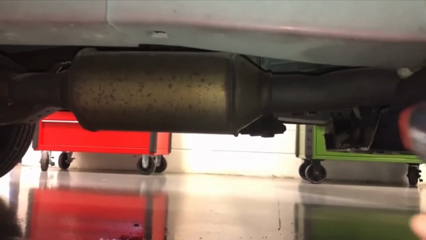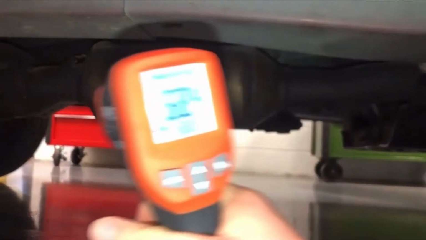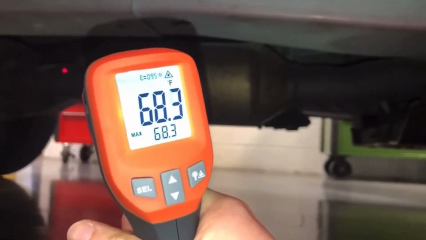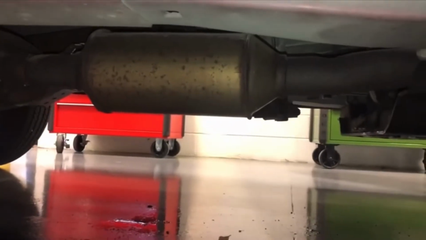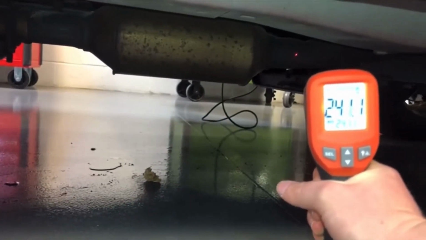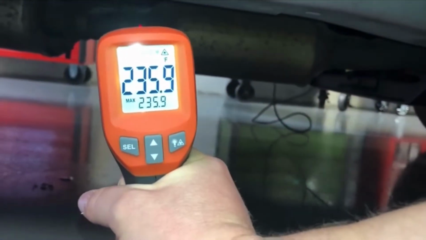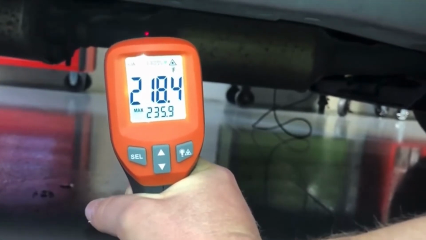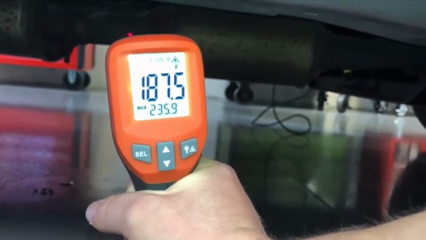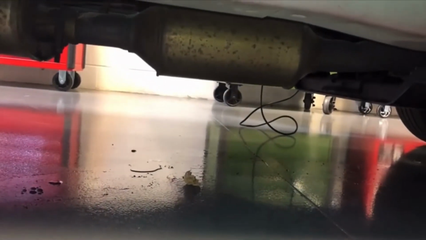At ambient temperature, we have 68 degrees before and 68 degrees after, and that is the temperature of the room. So we're going to go ahead and start with the propane. We're going to take the initial readings, like 142 and 218 or so, somewhere around there. And then we're going to feed propane into it and see the temperature change.